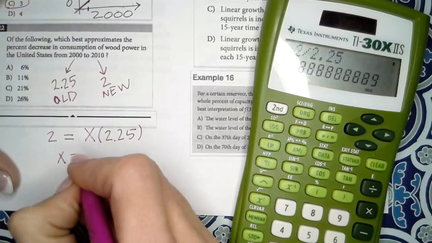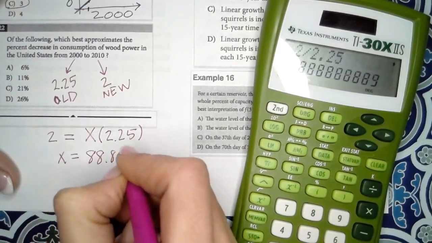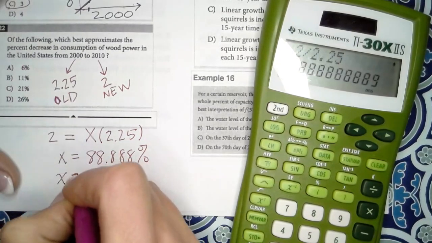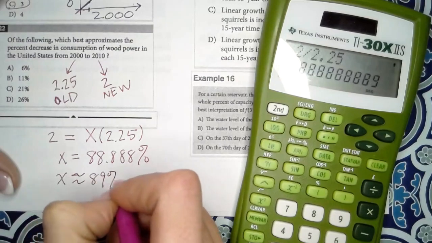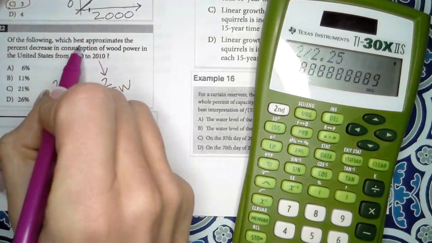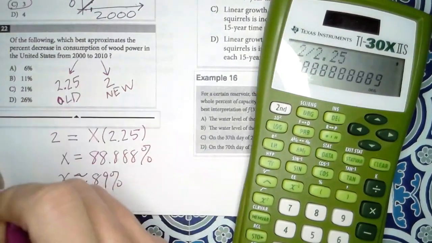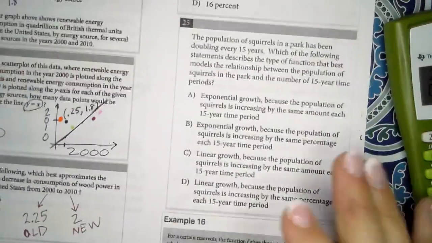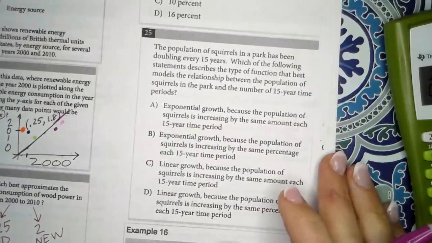Yeah, okay. So then I get that x is equal to, I just rewrote it the other way, 88.888. If I change it to a percent, hundredths, it's that. Which is almost how much percent? 89. Almost 89%. So it's 89% of it. So what best approximates the percent decrease? 11. Yes. Done. I feel like that's just, if I ever get an answer where I don't think it's right, I'm just going to subtract from 100.